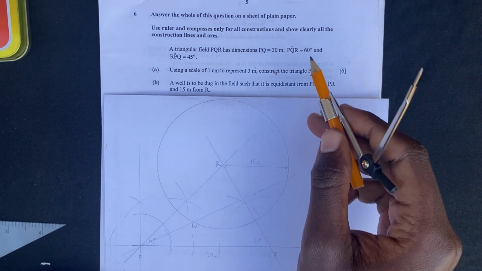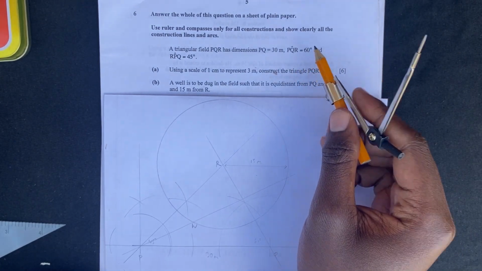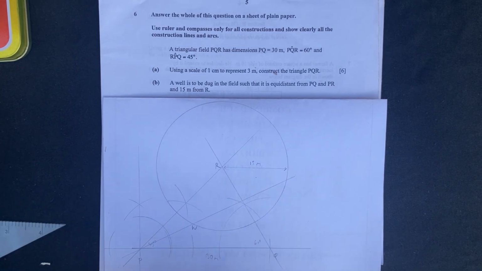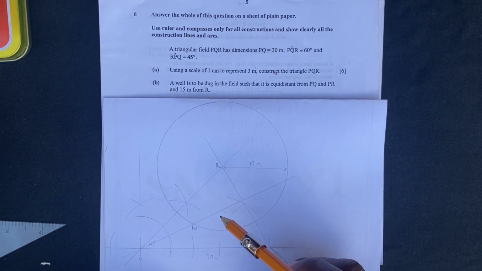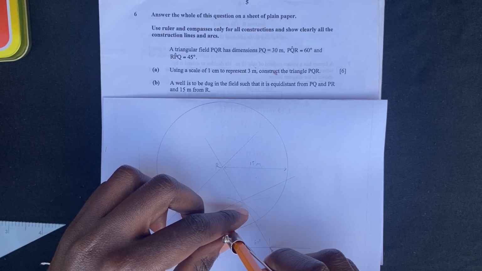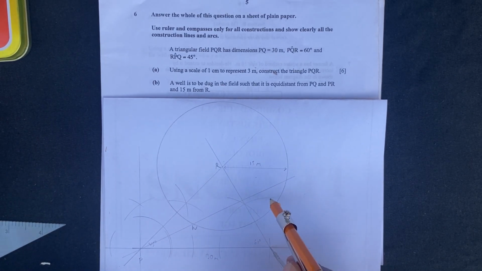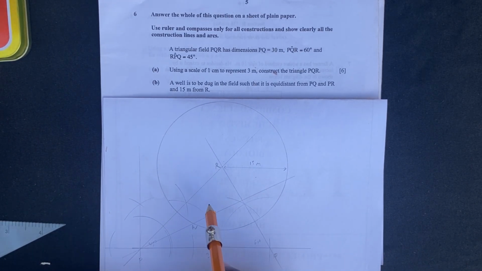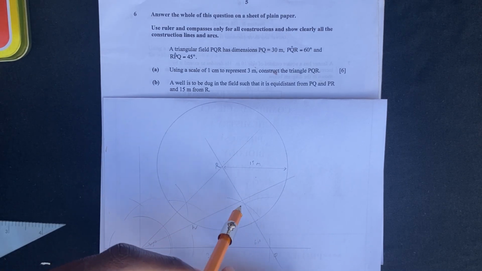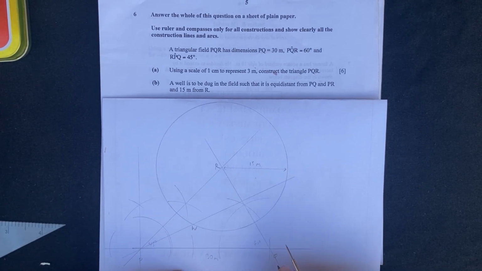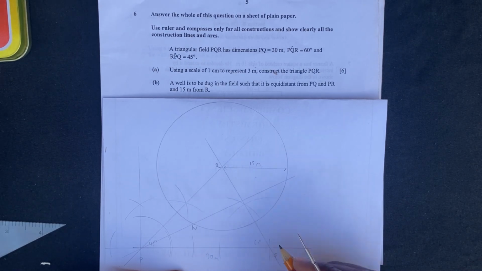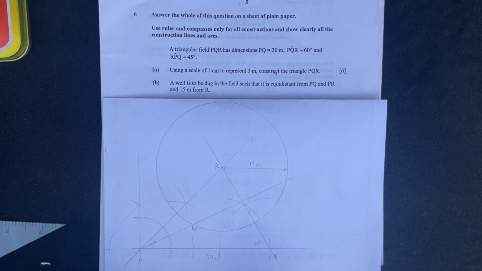And we also have PQR, which is 60 degrees. So to construct a 60-degree angle, you just open your compass to any length and draw an arc, and then pin here, and then put another arc. And then I'm going to join where these two arcs intersect with this point where you want your 60 degrees to form. So this is the angle.